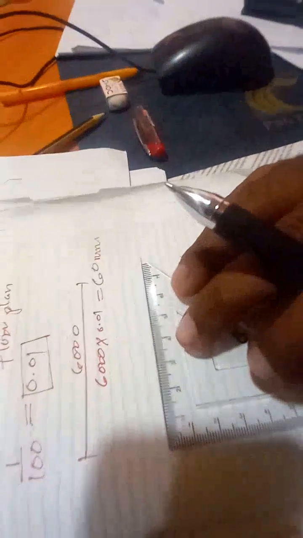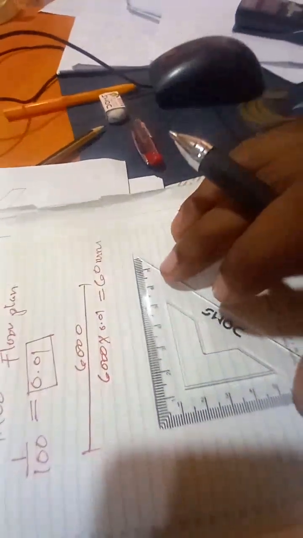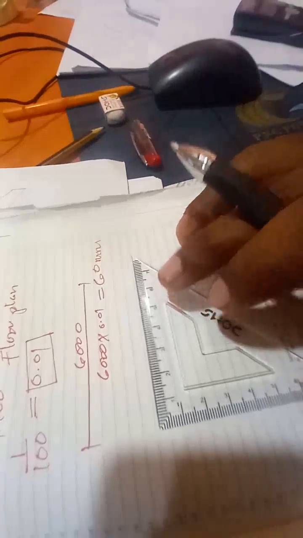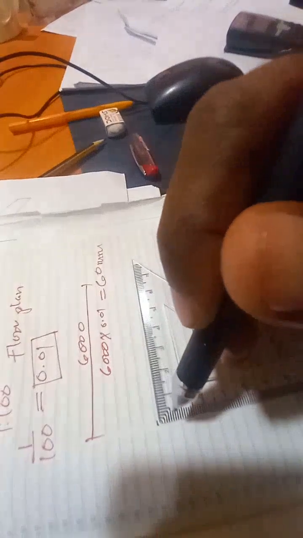Now you can draw. Put in your ruler, find where the 0 is, and stop the 0 along here and the 60 along here.